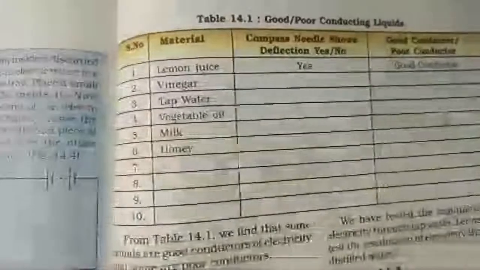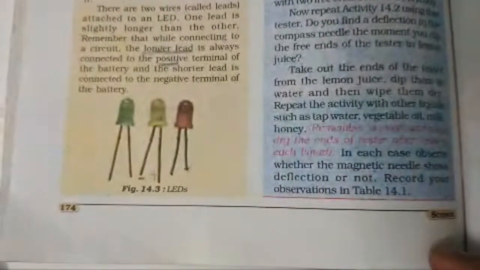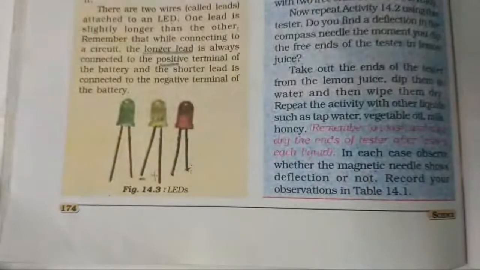And this table also is described there. How do you make a tester? And then this portion is also described: what are LEDs and their use and how are they applied? So this way the topic is complete.